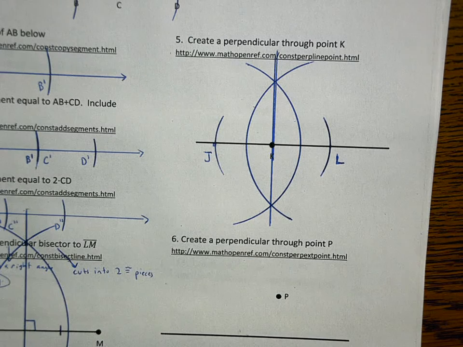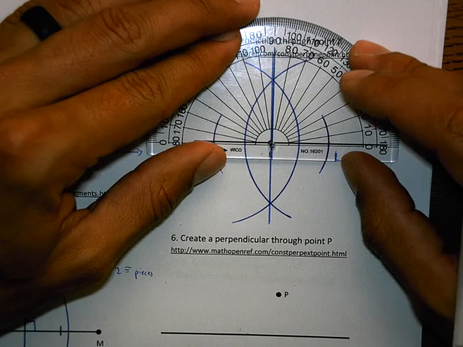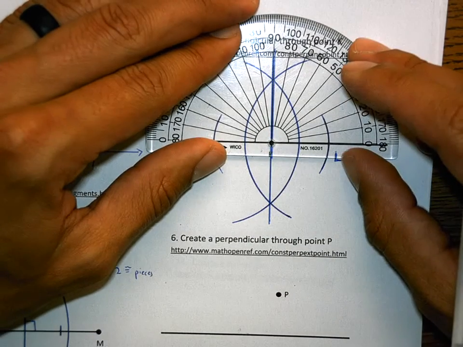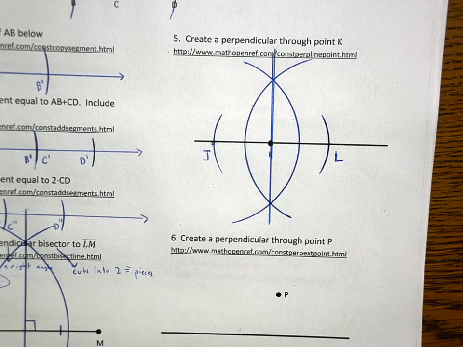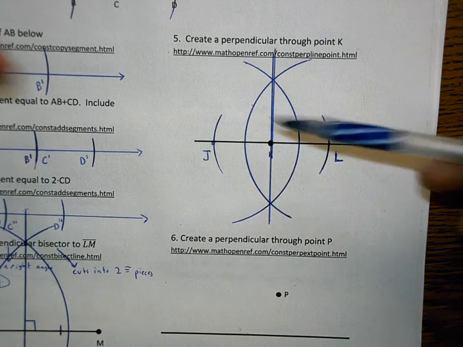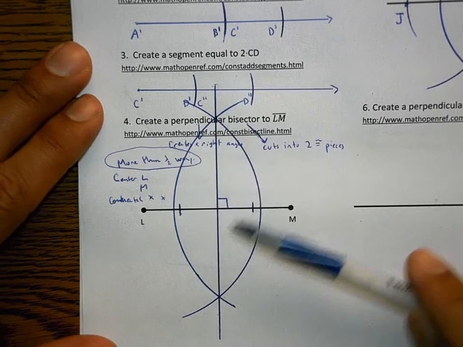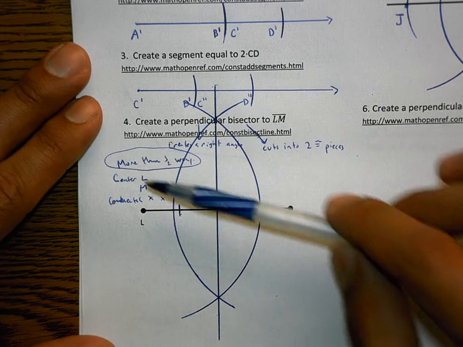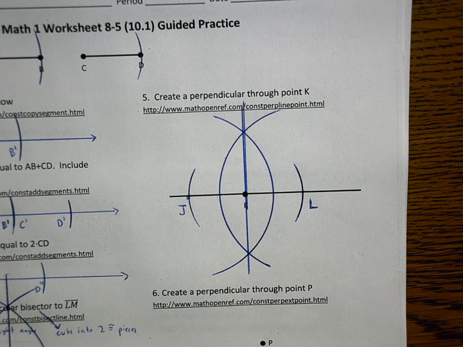Did I go through point K? Does it look perpendicular to you? You can always check if you wanted to. I still have my protractor. Let me check and see real quick. Wow, that's pretty good. 90 degrees right there. What do you know? Feels pretty good. We've now done number 5. So here's the deal. On this one, we had 2 equidistant points we made from more than halfway. On this one, we didn't have that, so we had to create 2 equidistant points first.